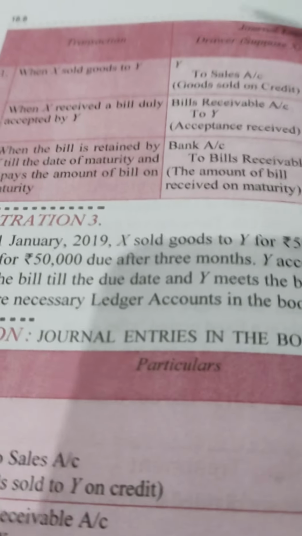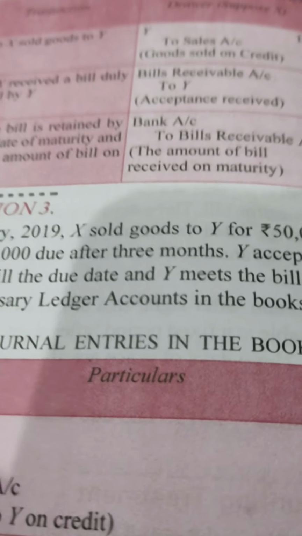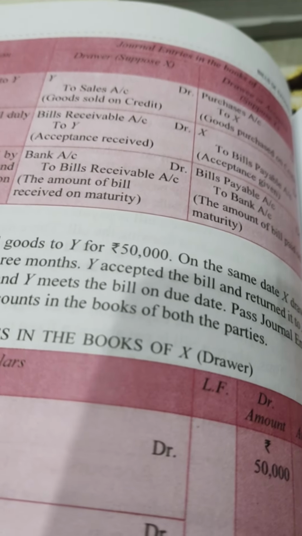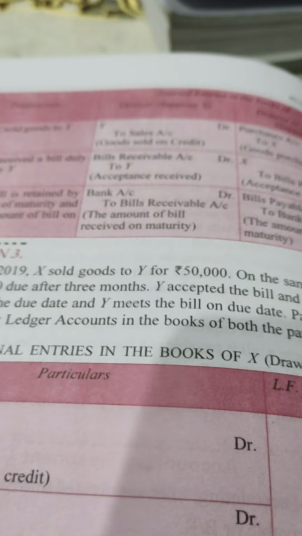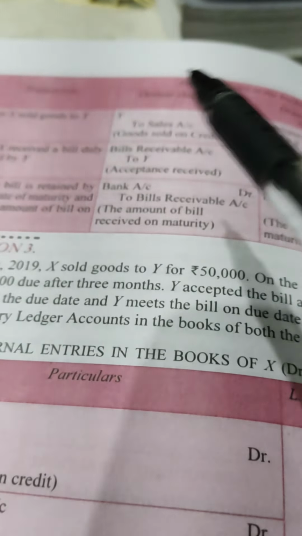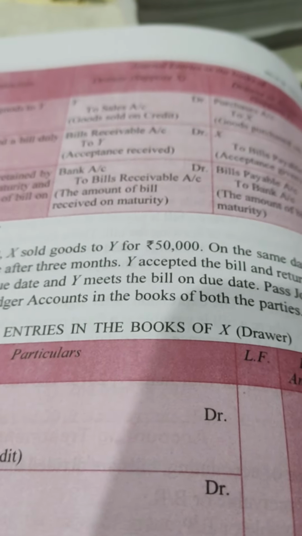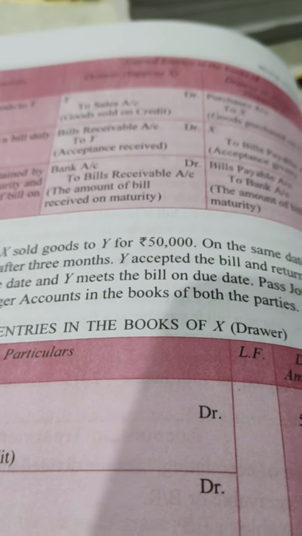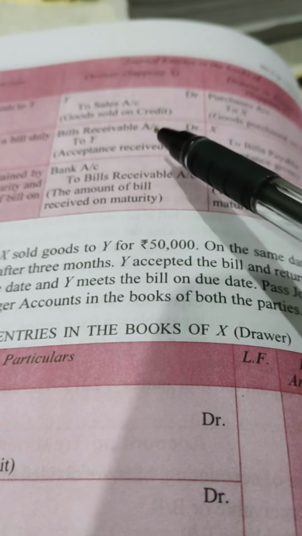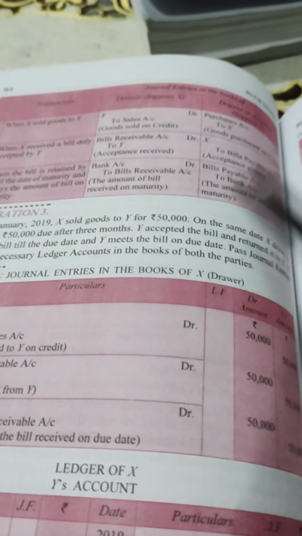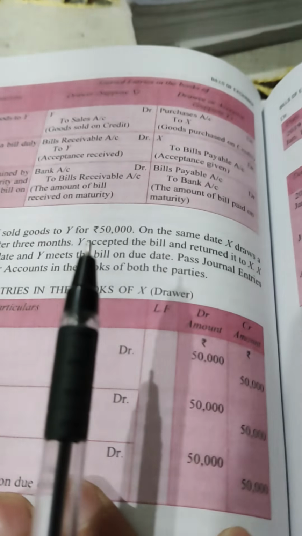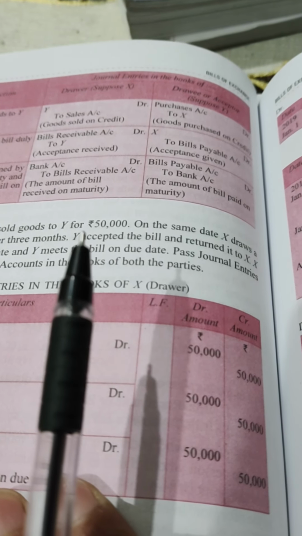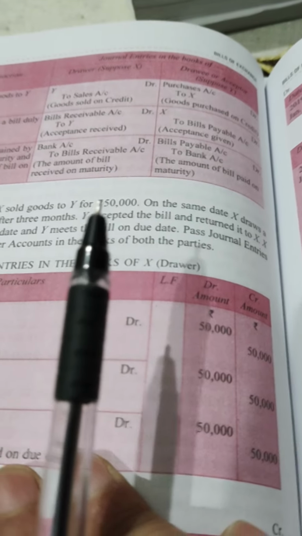Suppose we have assumed there are two parties, X and Y. X is the drawer and Y is the drawee. The first transaction is when X sold goods to Y. So in the books of X, the seller, the entry will be Y debit to sales account. In the books of Y, the entry will be purchase debit to X, because Y is the buyer, and he will maintain the books on the basis of the goods purchased by him.